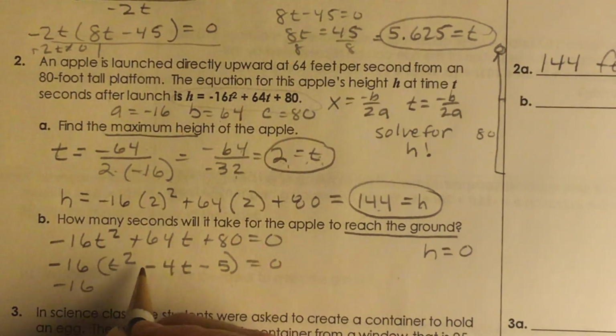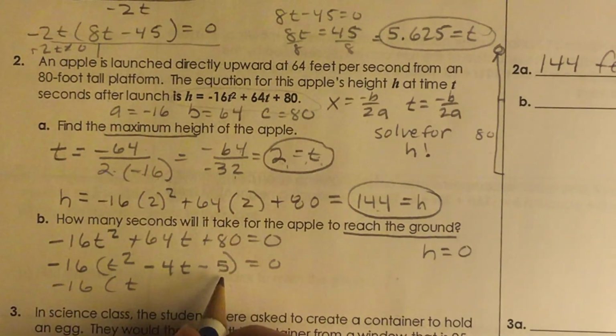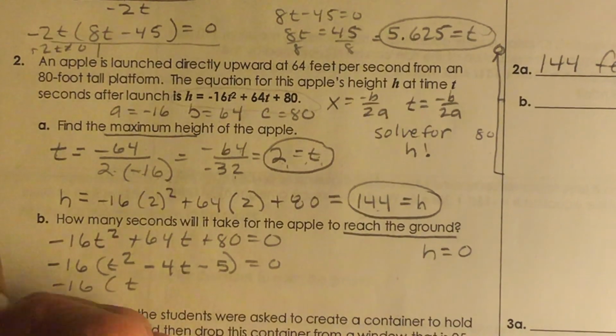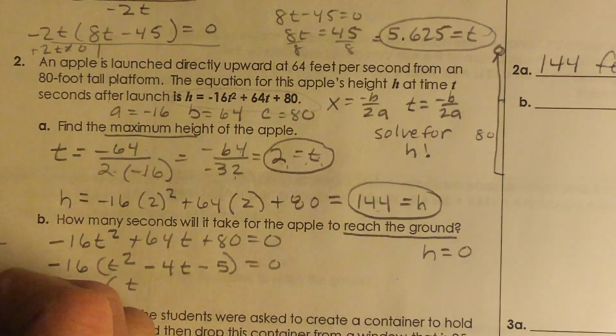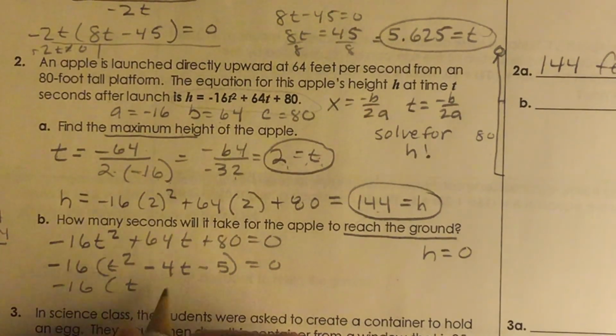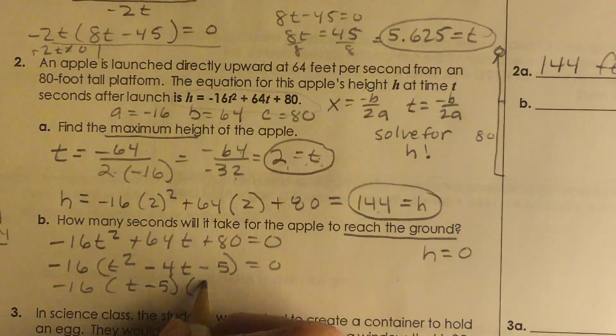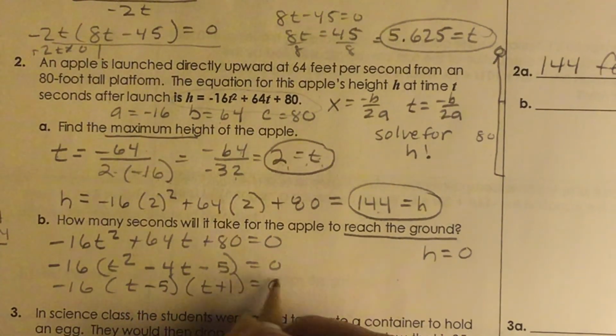If I factor this trinomial out, I'm going to do the product sum game, and I could make my little puzzle here, multiply to negative 5 and combine to negative 4. I'm going to end up with negative 5 and 1, okay? So t minus 5, I'm getting it into this factored form, and t plus 1 equals 0.